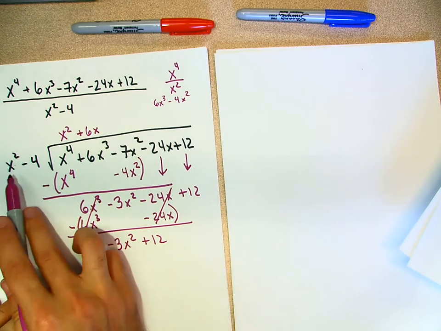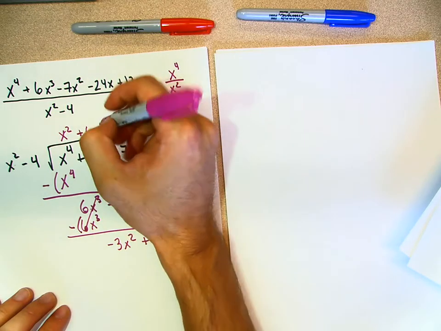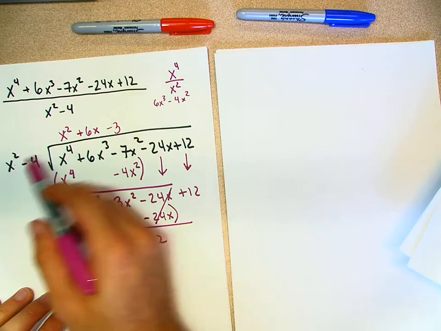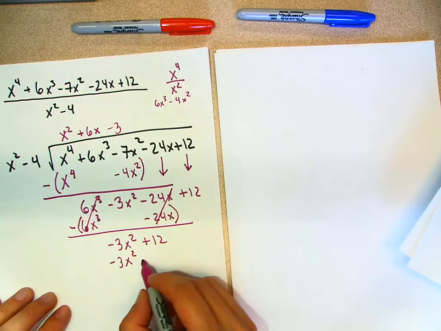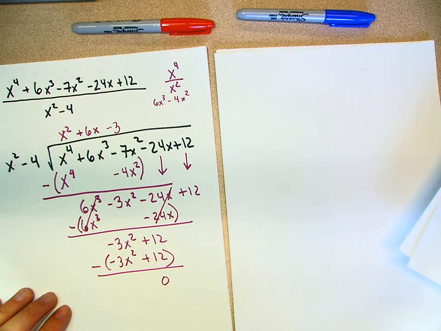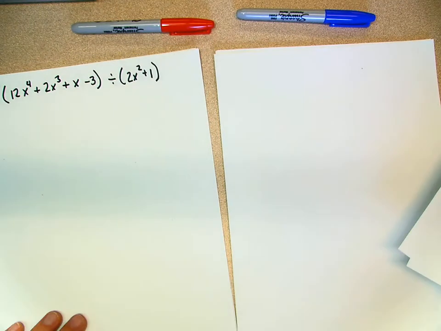How many times does x squared go into negative 3x squared? It goes in negative 3 times, right? Negative 3 times x squared is negative 3x squared. Negative 3 times negative 4 is positive 12. Parentheses, parentheses, subtract, boom, you get 0, okay? Good job. Let's go to the next one.